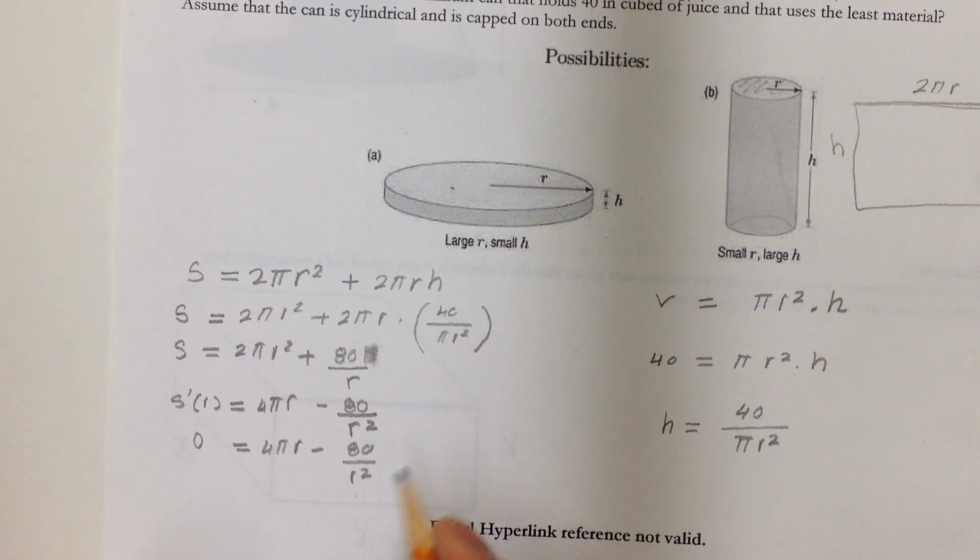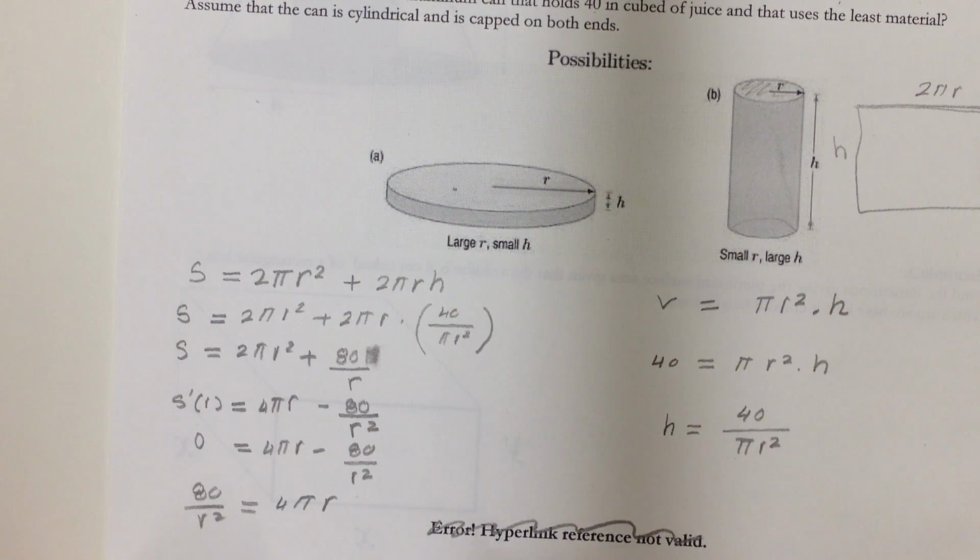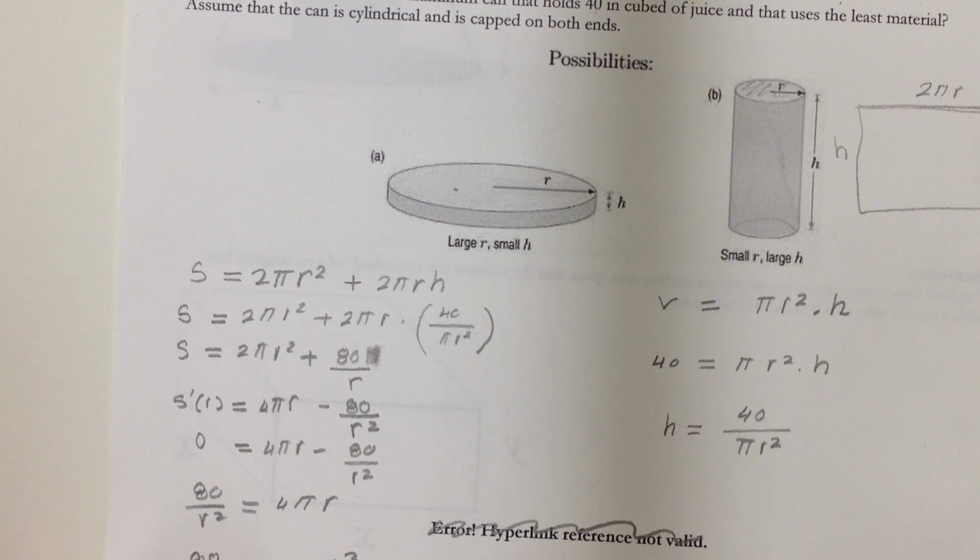All right, and then we're going to go ahead and clean up this mess a little bit and solve for R. So I'm going to move this to the left. We get 80 over R squared equals 4 pi R. Go ahead and cross this out. If we clean this up a little bit more, we're going to see that R cubed is equal to 80 over 4 pi.